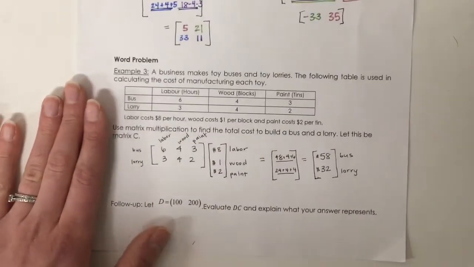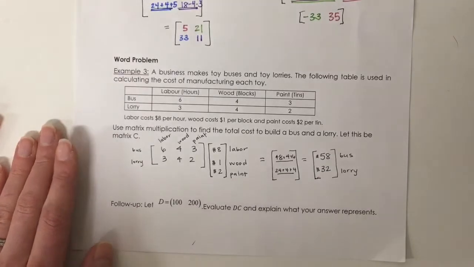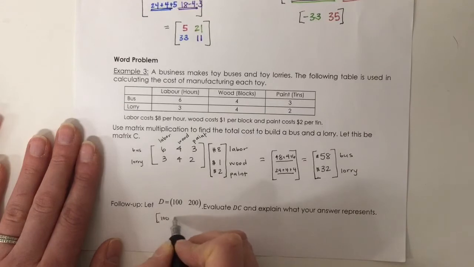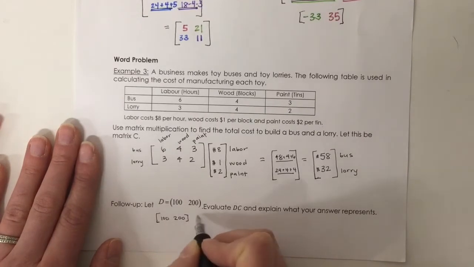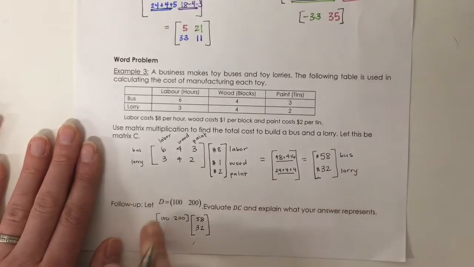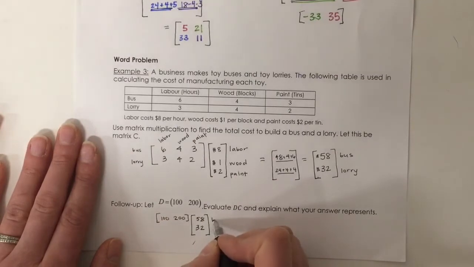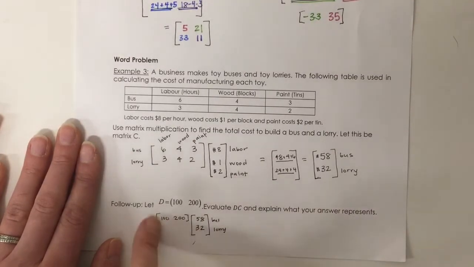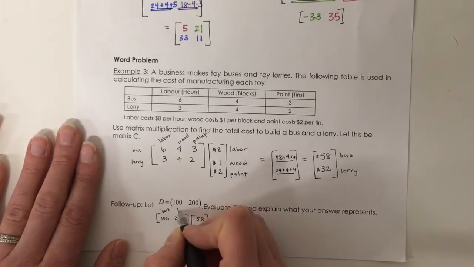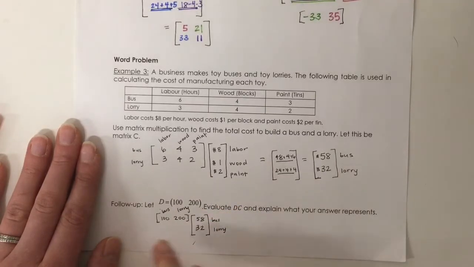If you want to think about the follow-up, this is kind of like a challenge, a little harder than what I'd actually give you. But if it's saying take the matrix 100, 200, and multiply it by what I just found, $58 for bus and $32 for a lorry, what would these things have to represent? If this is bus and this is lorry, these rows have to match these columns, then these columns would also have to be buses and lorries. And the idea behind this one is that it would be the total cost.